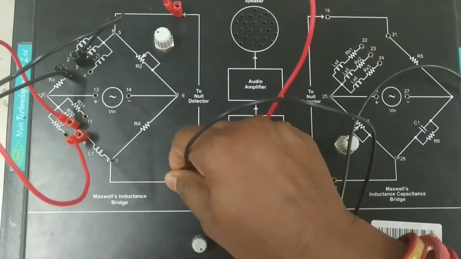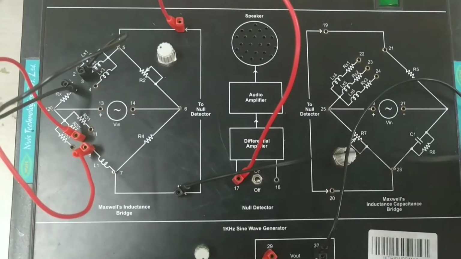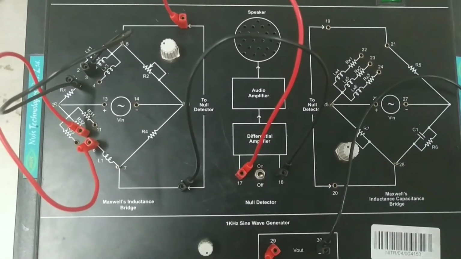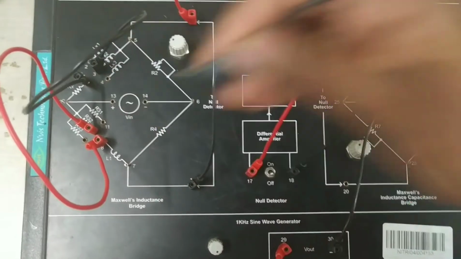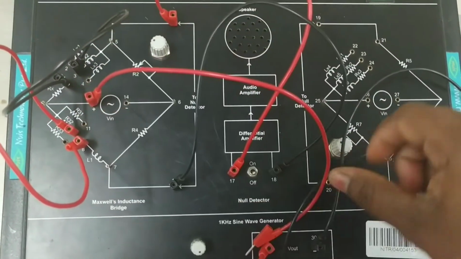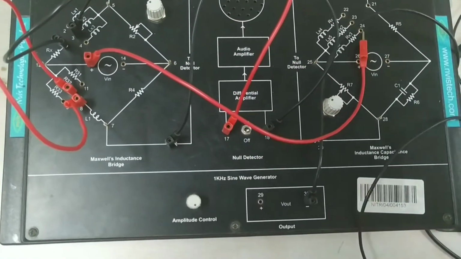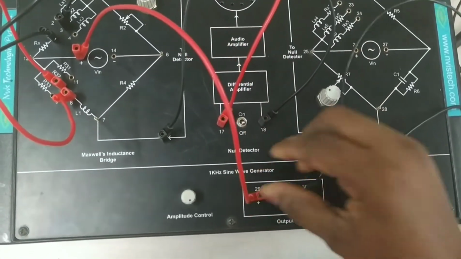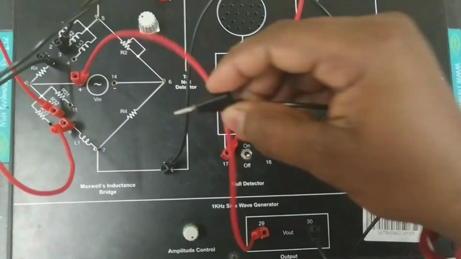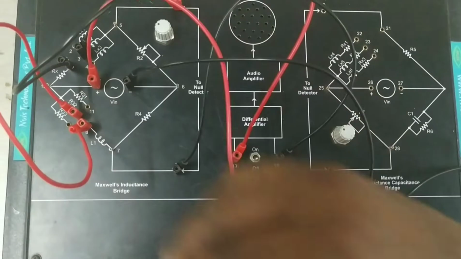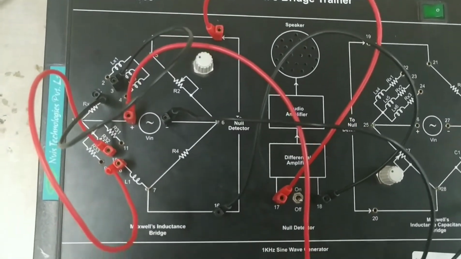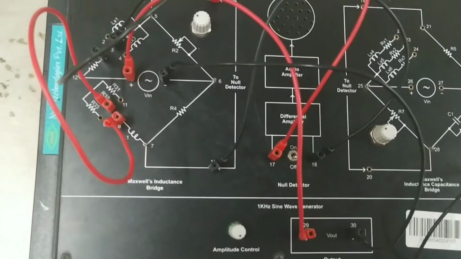Next 16 to 18 terminal, and connection between 13 to 29, and this one 30 to 40. The connection for calculation of Lx2 is over.